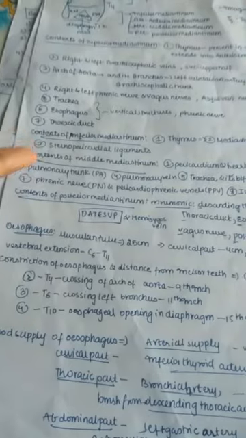And next, coming to the contents of the middle mediastinum. So this is the middle mediastinum, right? The middle mediastinum contains the pericardium and heart, and we have the ascending aorta, and also the pulmonary trunk, pulmonary veins, trachea and its bifurcation, superior vena cava. We also have the phrenic nerve and also pericardiophrenic vessels and also the inferior vena cava.